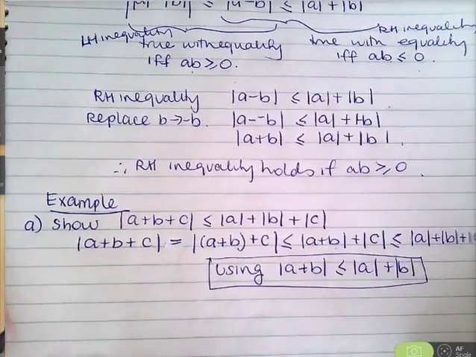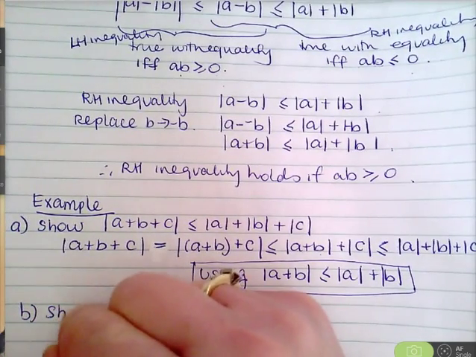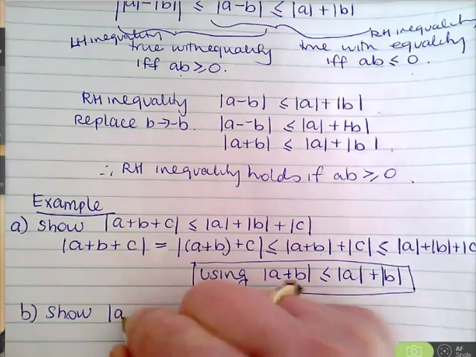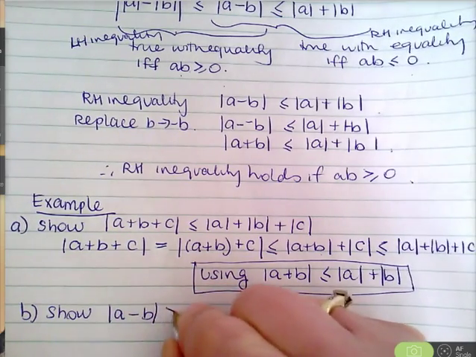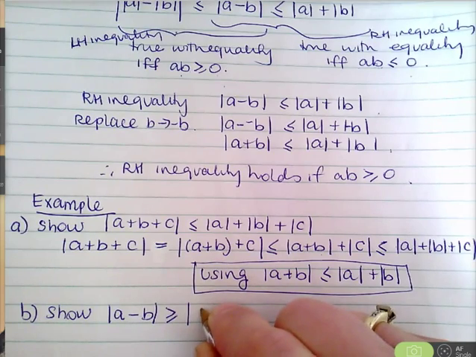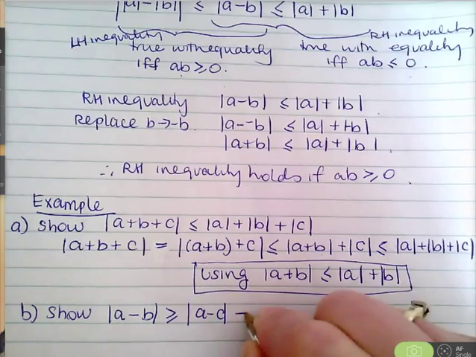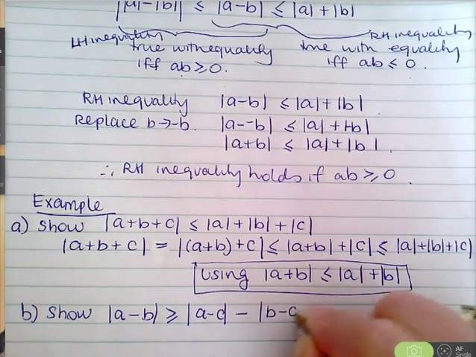Okay, now in part b, you have to show that the absolute value of a minus b is greater than or equal to the absolute value of a minus c minus the absolute value of b minus c.